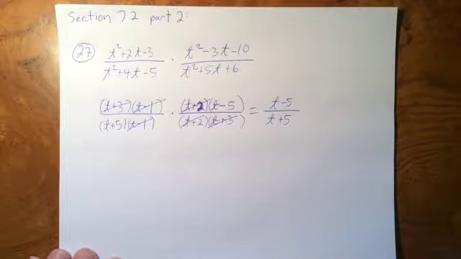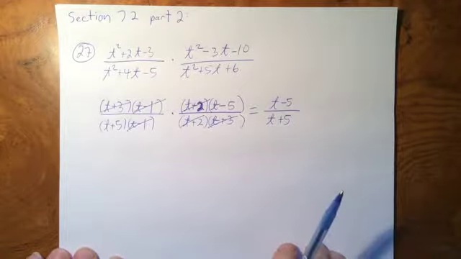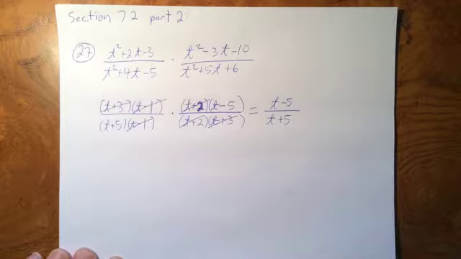So let's continue forward with some more challenging questions to see what kind of techniques we can bring with this one. Let's go ahead to question 35.